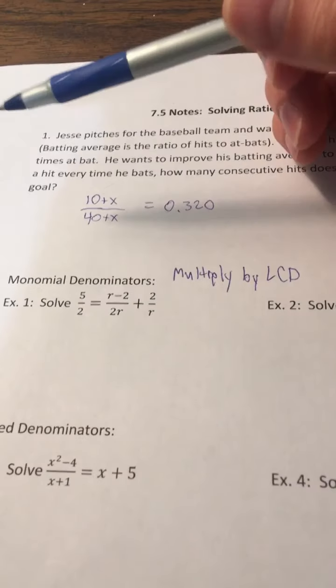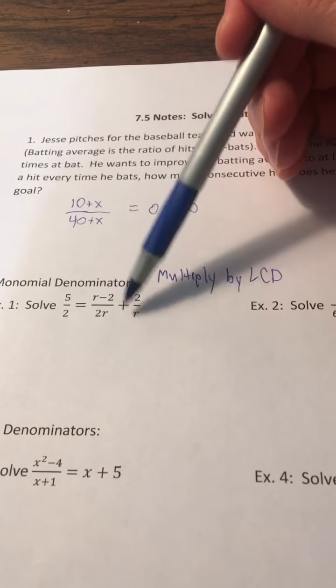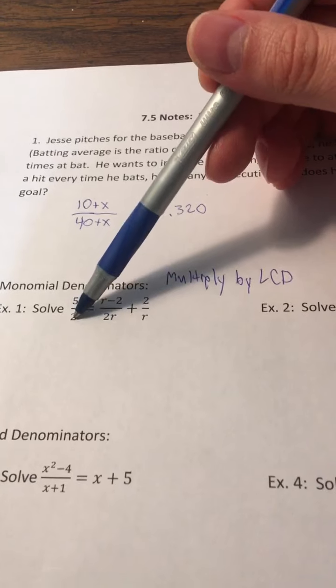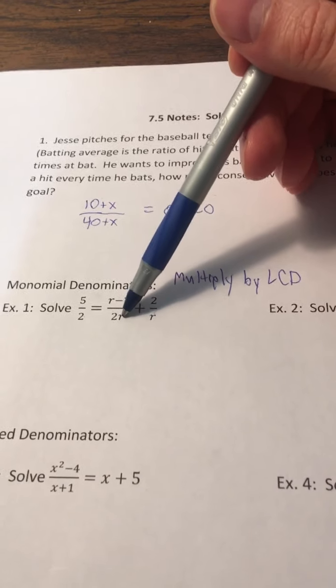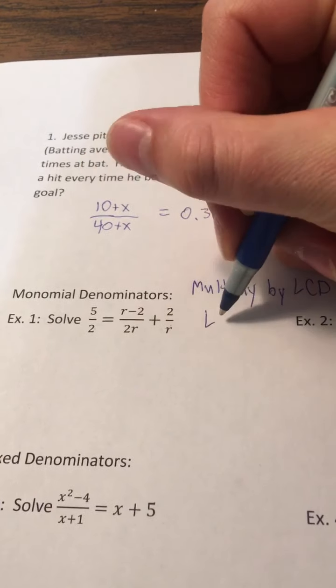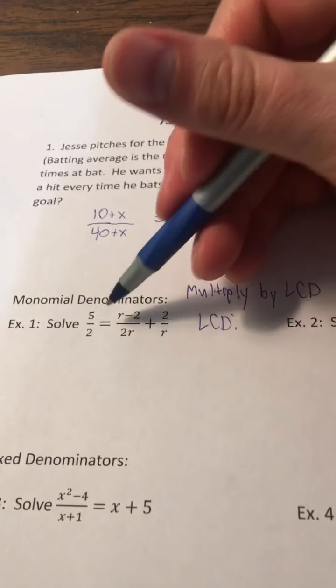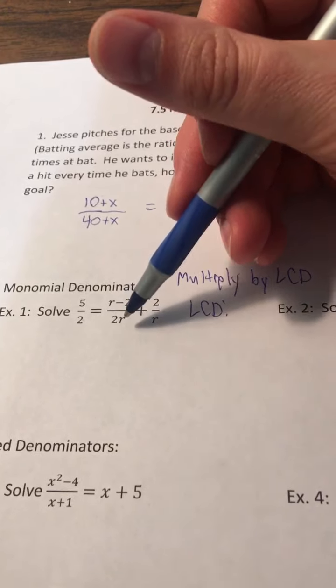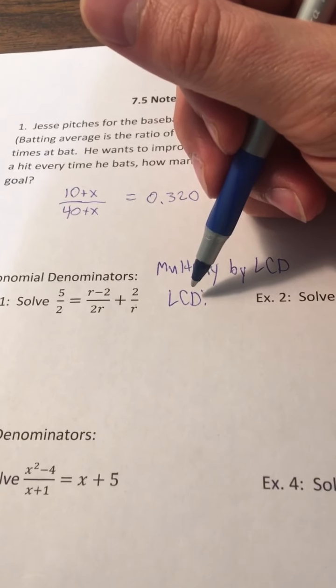We're going to start with monomial denominators, no plus or minus. In this one, we have a 2, an R, and a 2R. Anything that shows up in the denominator has to be included in the LCD. So this one's got a 2, this one's got an R, this one's got a 2R. What do you think the LCD is? It's 2R.